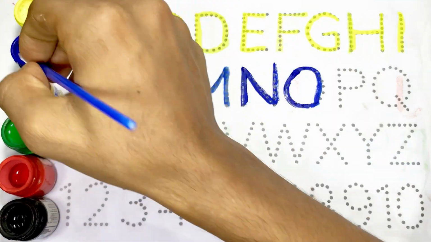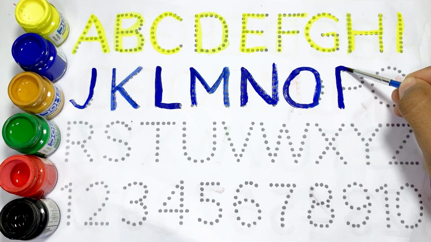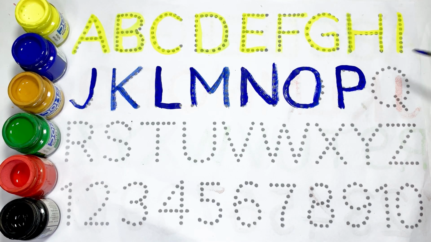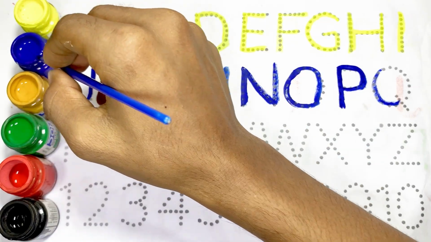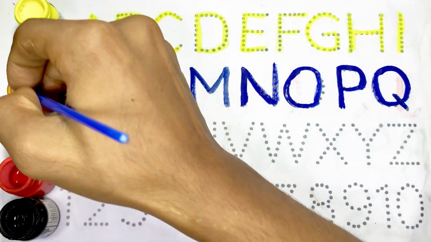O for octopus. P for parrot. Q for queen. So kids, now you draw R, and use yellow ochre color.